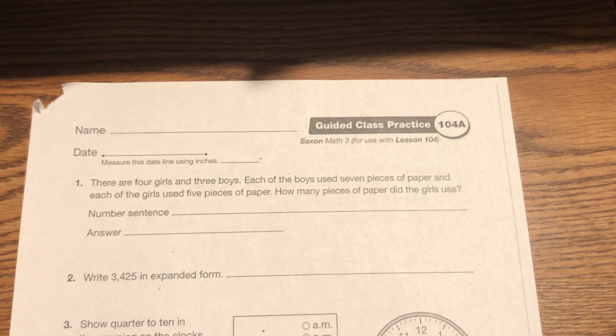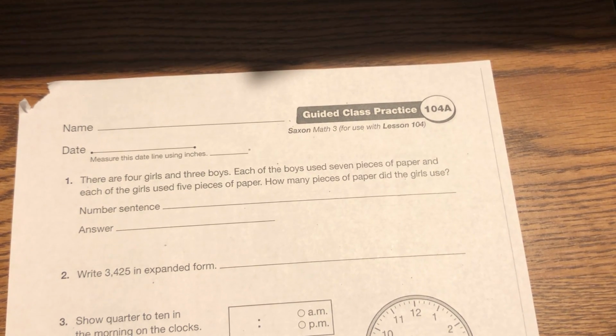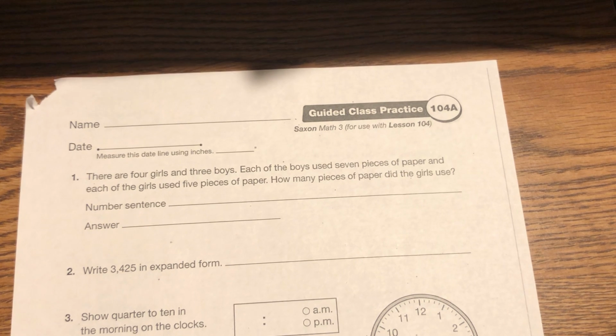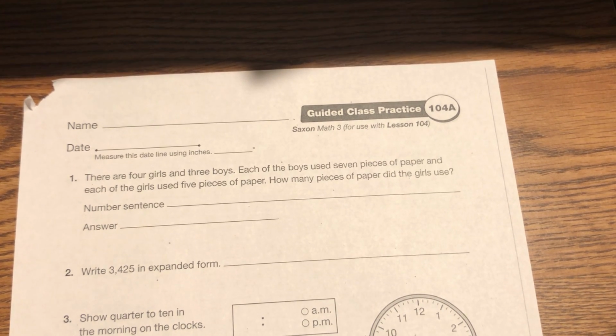Okay, we're going to do guided class practice today. I'm going to walk through side A with you, and then I want you to do side B on your own. So let's get started.